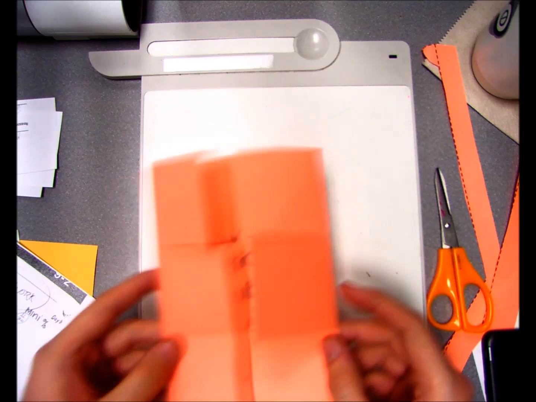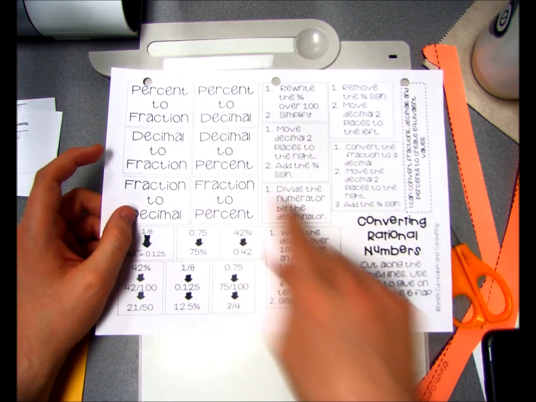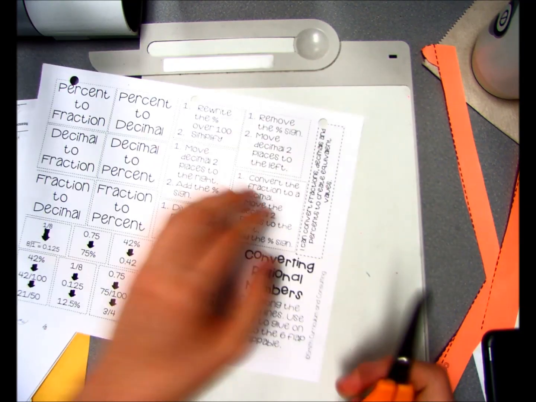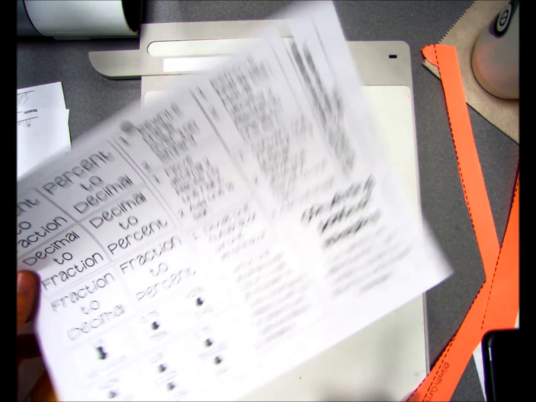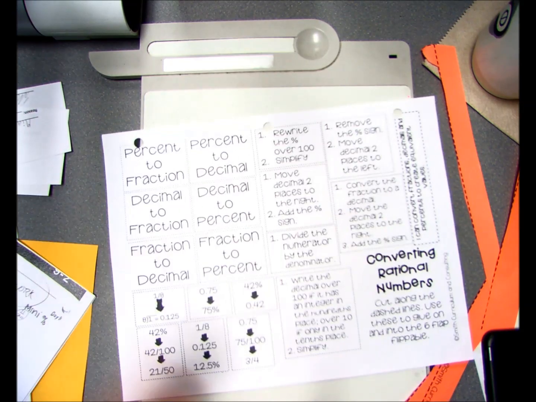Next thing you're going to do, well, before we start gluing, we've got to cut these out. All right, so every little box has got to be cut out. Okay, so I'm going to cut these out. I'm going to pause the video here because this is definitely going to take a while.